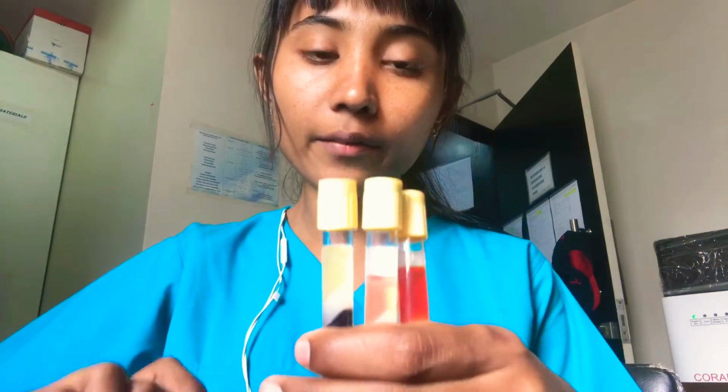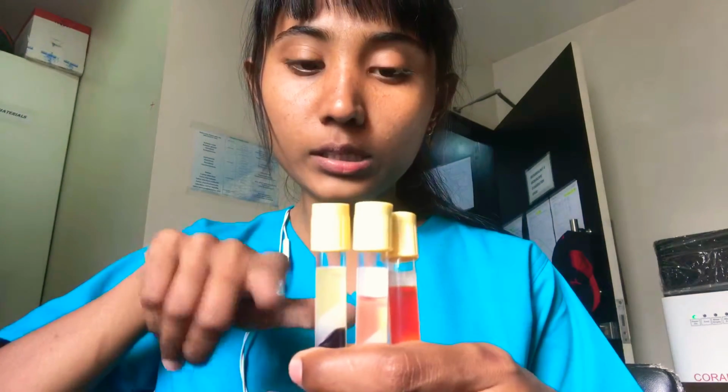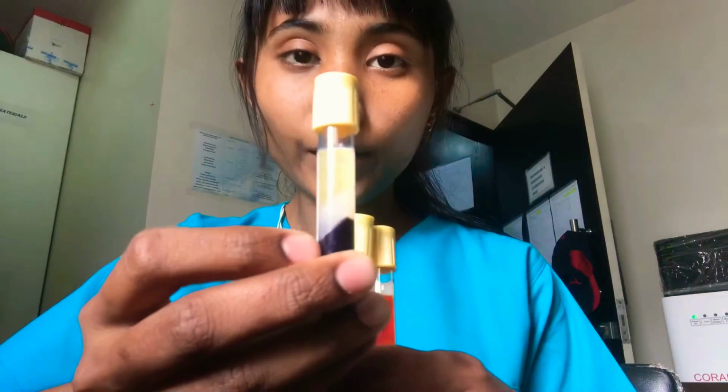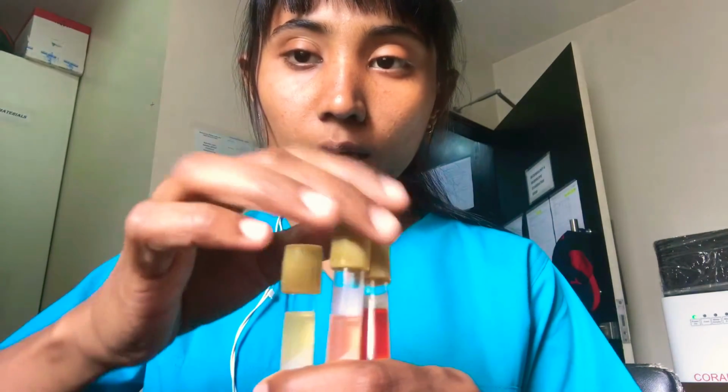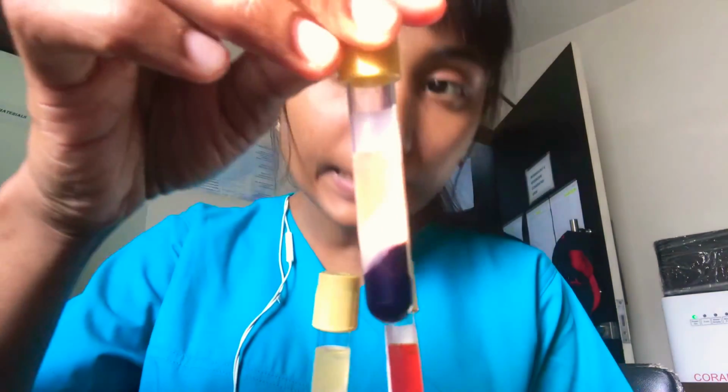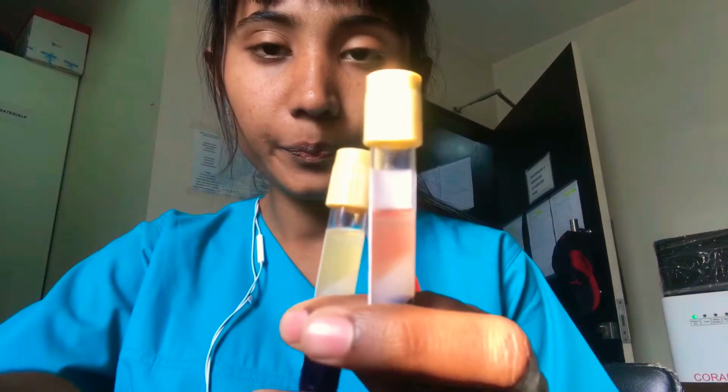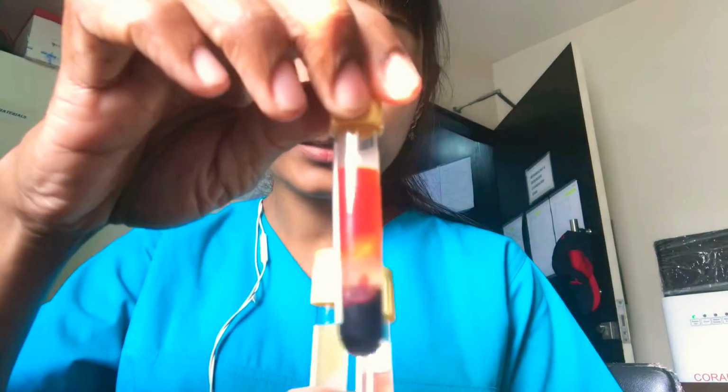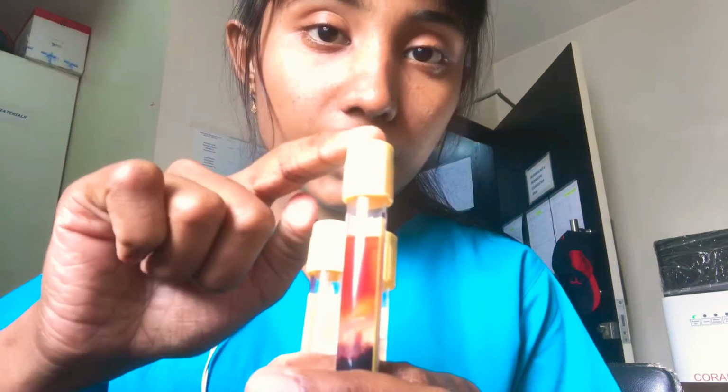So here I have an example of hemolyzed serum. This is a normal serum. This serum is mildly hemolyzed. And this serum is extremely hemolyzed. According to the degree of hemolysis, the changes in serum analytes will vary.